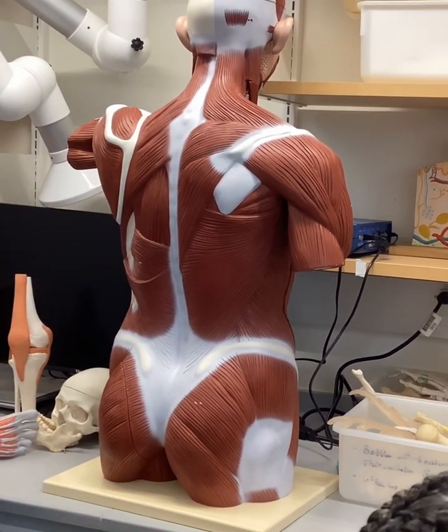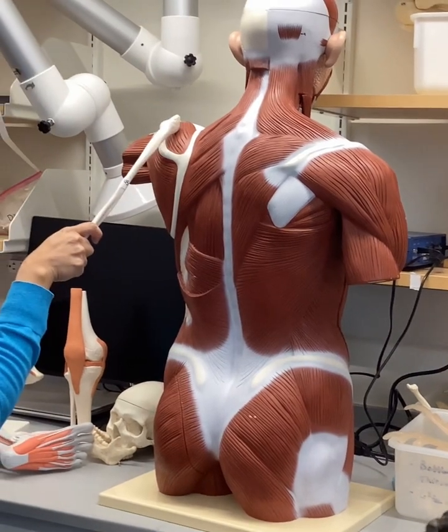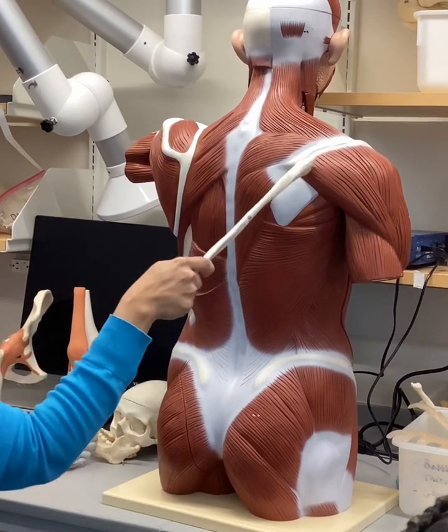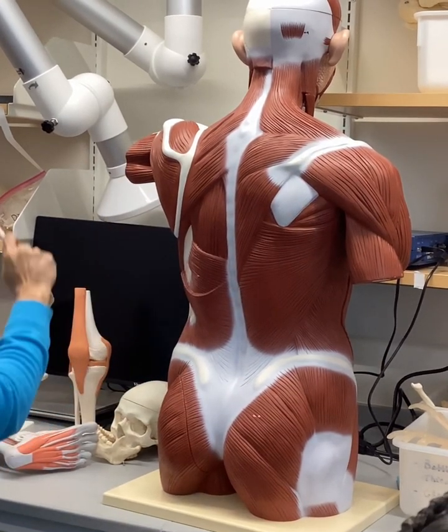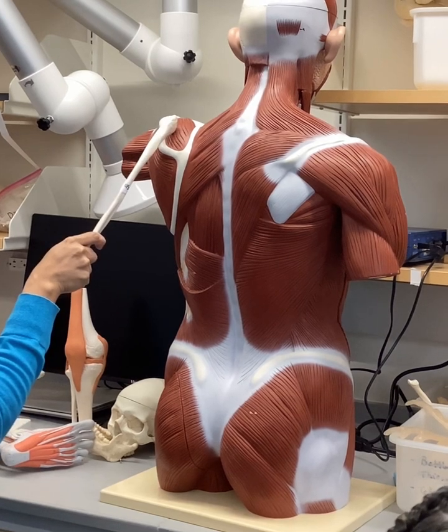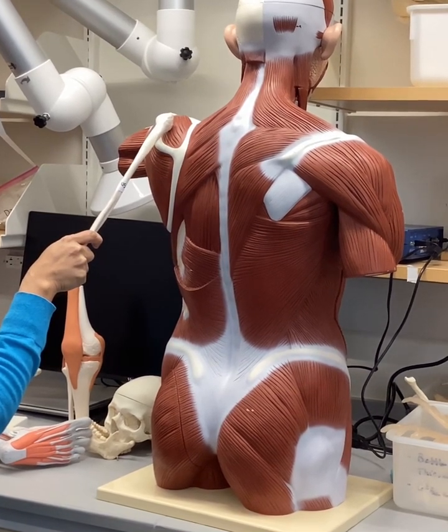Okay. What about this one? Deltoid. No, that's not a deltoid. This is the deltoid right here. They took out the deltoid so they can show us more muscles inside. We did this earlier in lecture.